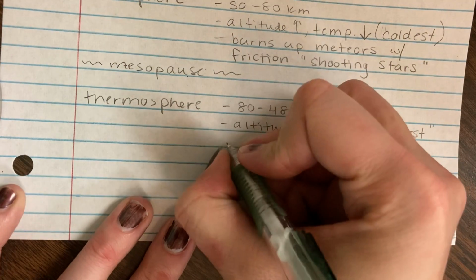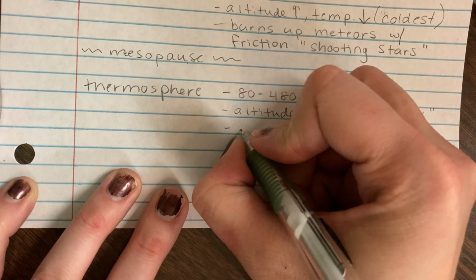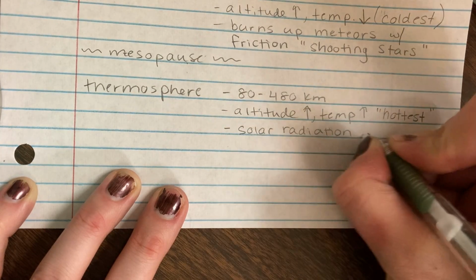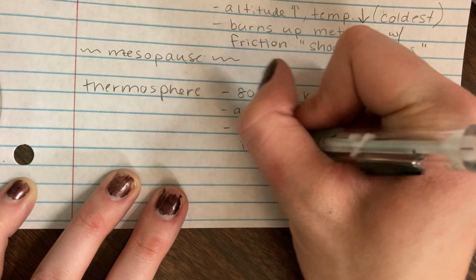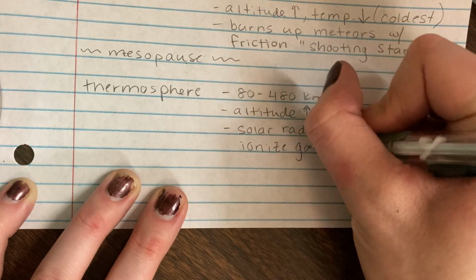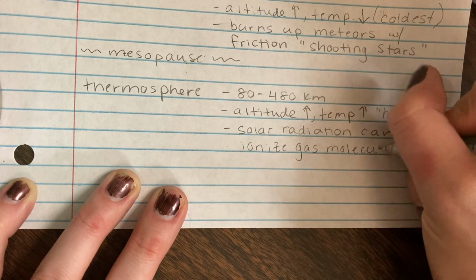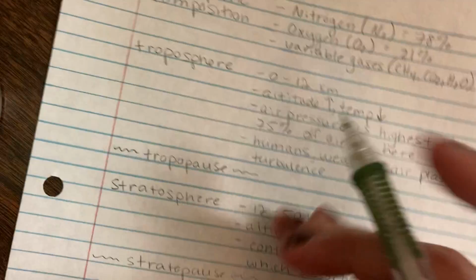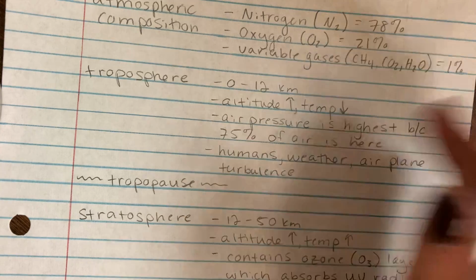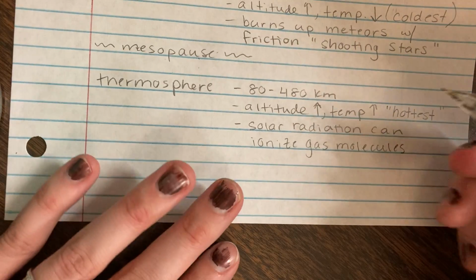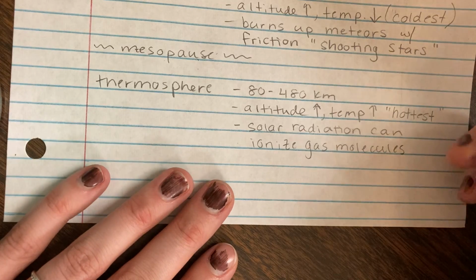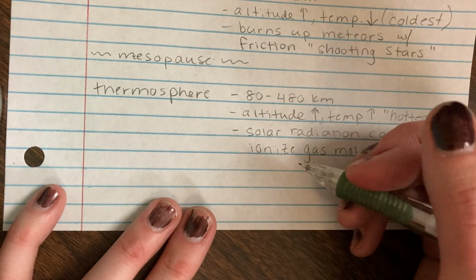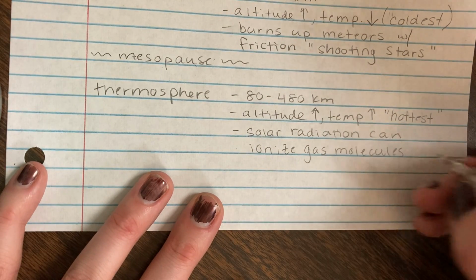So anyway, an interesting phenomenon that occurs in the thermosphere is that solar radiation can ionize gas molecules. So say you had a molecule of oxygen, which is 2 oxygen atoms bonded together way up in the thermosphere. Solar radiation strikes it. If the radiation is strong enough, it can actually break the bond between those 2 oxygen atoms, and when those bonds are broken, it's called ionization. And this process emits visible light.